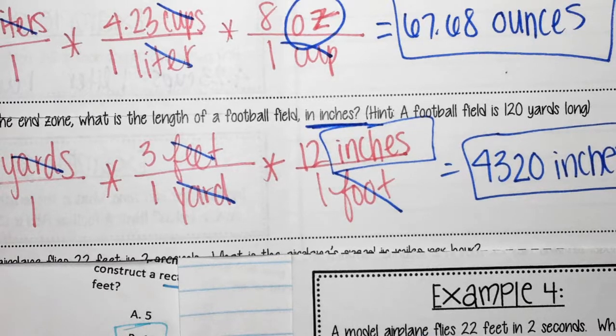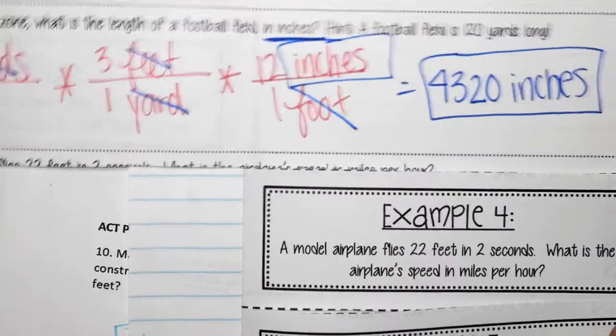How are we supposed to figure it out? We're going to have a conversion chart. I'm going to put it on Google Classroom and I'm going to finish making it.